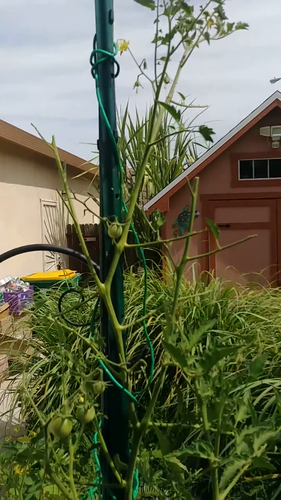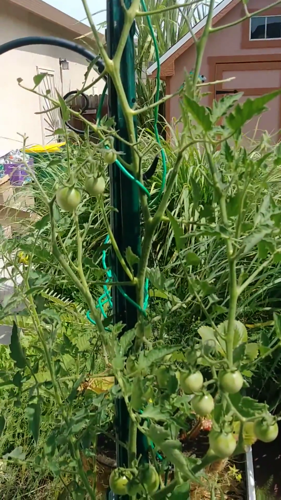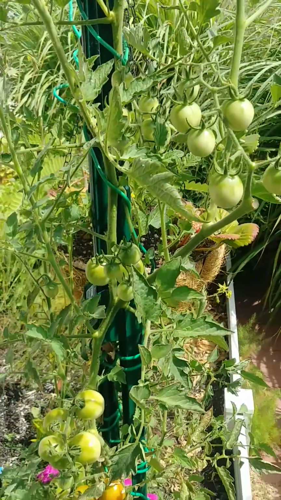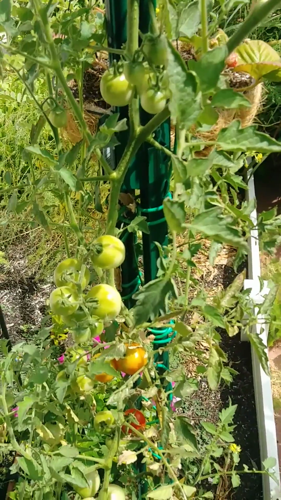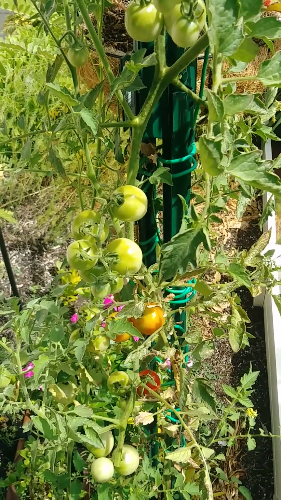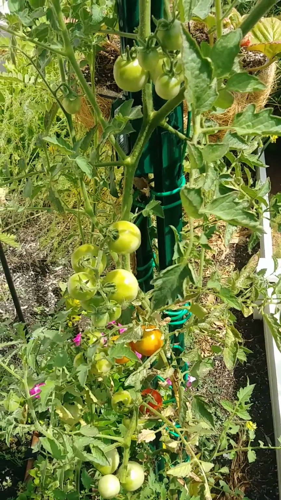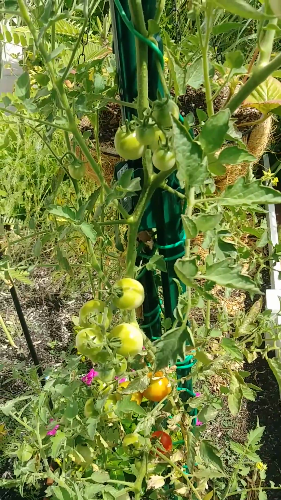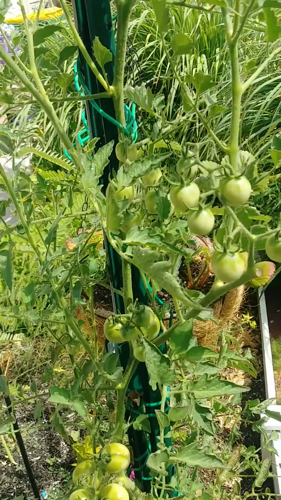So therefore, this I thought was a cherry type of tomato, and this cherry tomato, as you can see here, has abundance of fruit on it. As it continues to grow and develop, it will produce and ripen. So therefore, this is again an indeterminate variety.